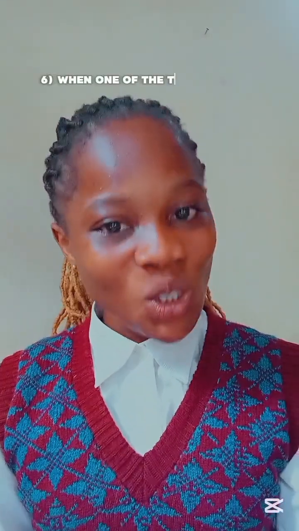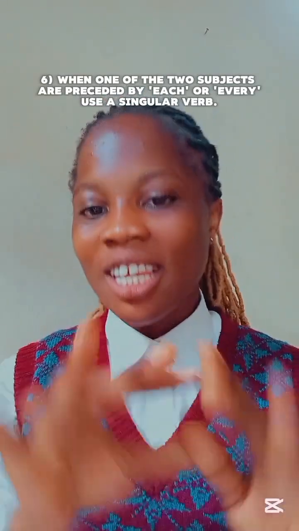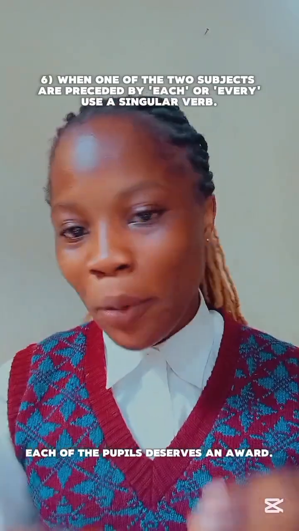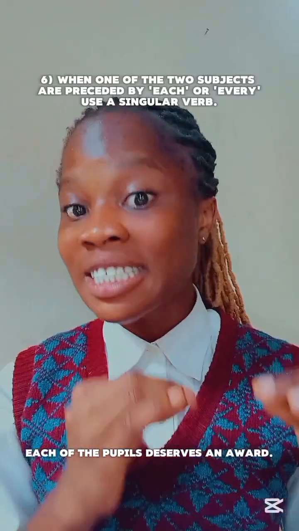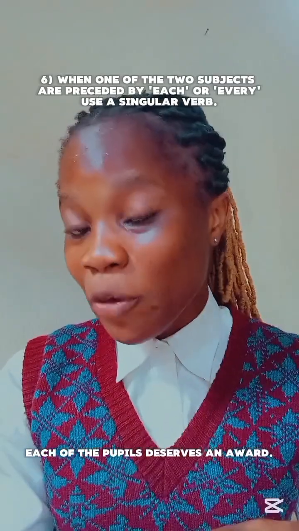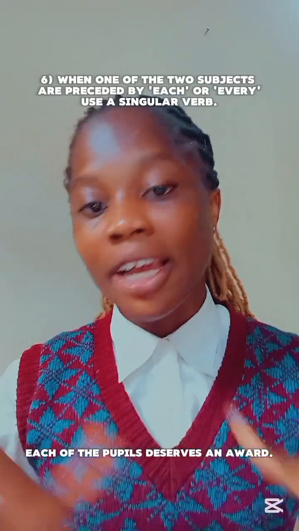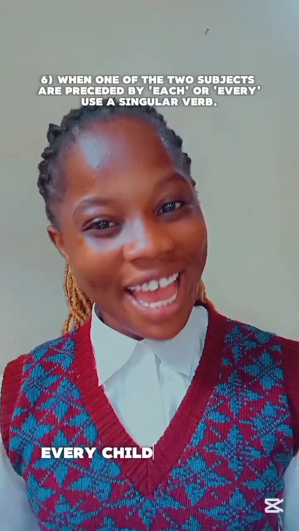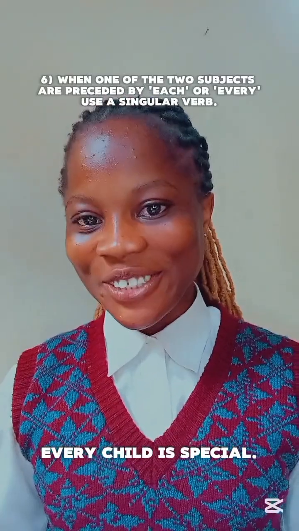Rule 6. When two or more subjects are preceded by each or every, the verb must be singular. Each of the pupils deserves an award. The presence of each makes the verb, regardless of the fact that we have pupils, singular. Each of the pupils deserves an award. Every child is special.